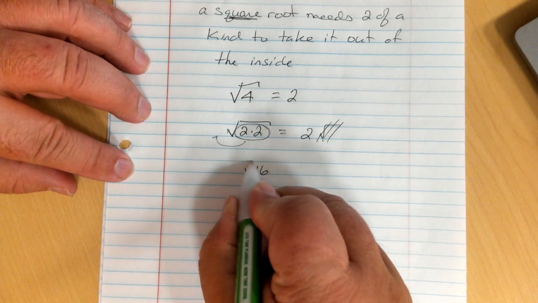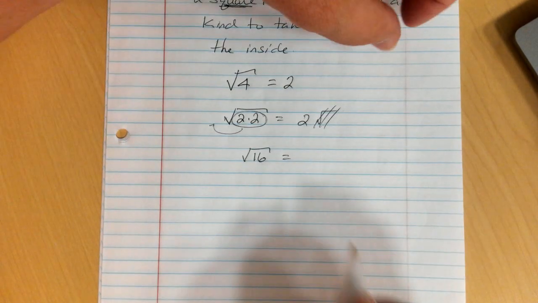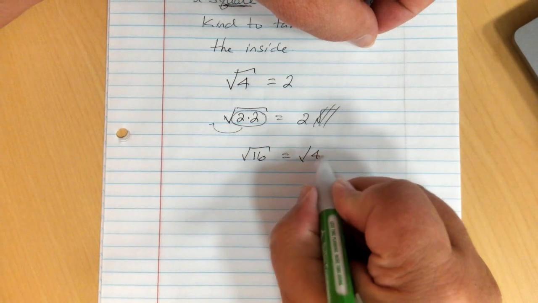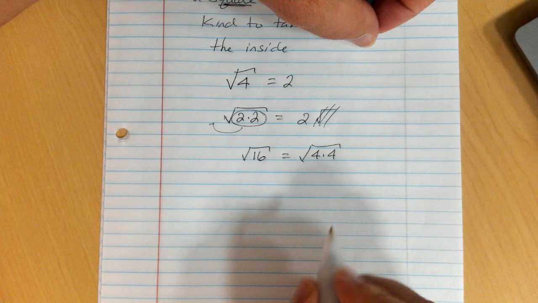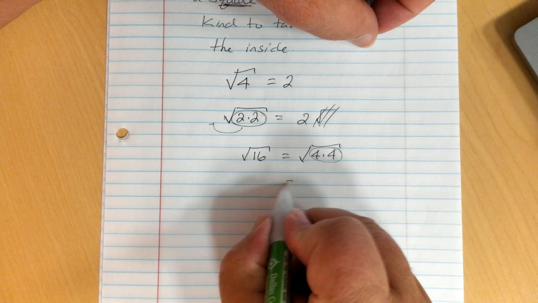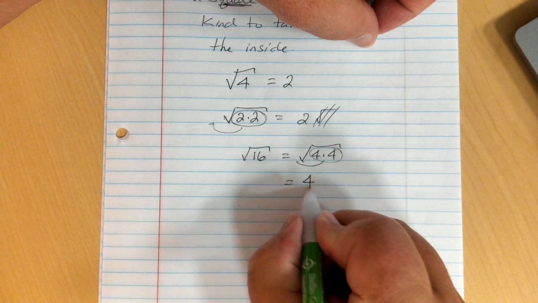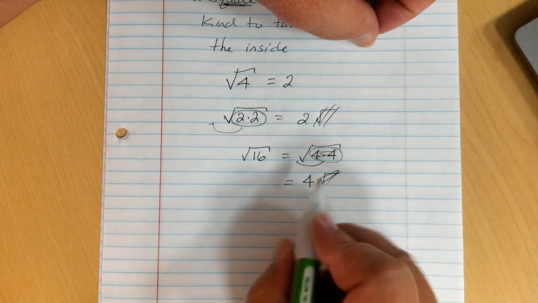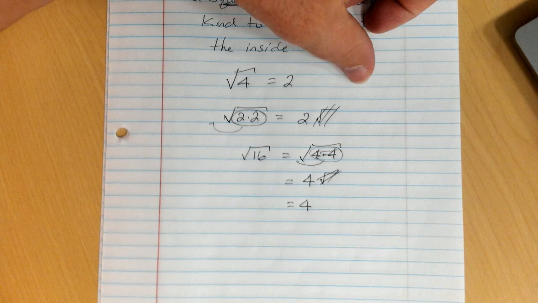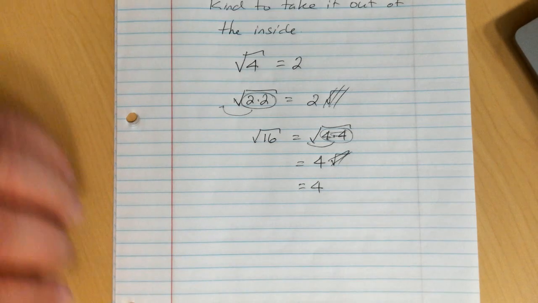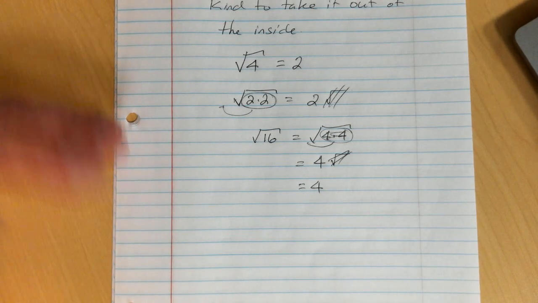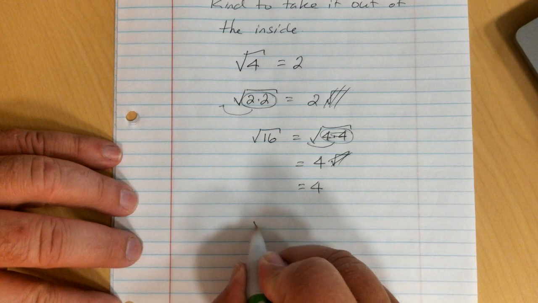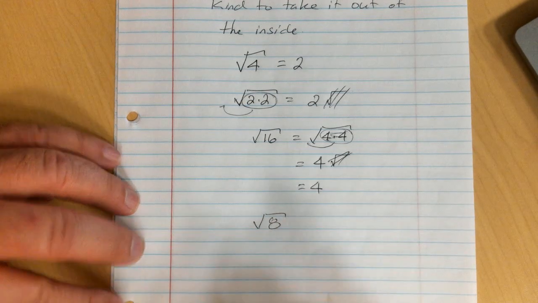Square root of 16. 16 is made up of 4 times 4. We have a pair of 4's, so they come out in front. There's nothing left inside there, so it disappears. So far, so good? That's what you're looking for. You're looking for a pair of numbers that are the same. Square root of 8.